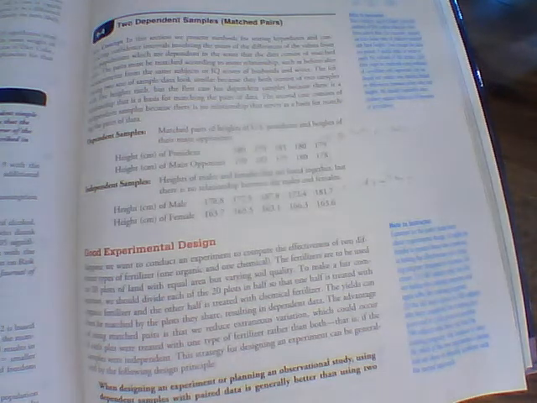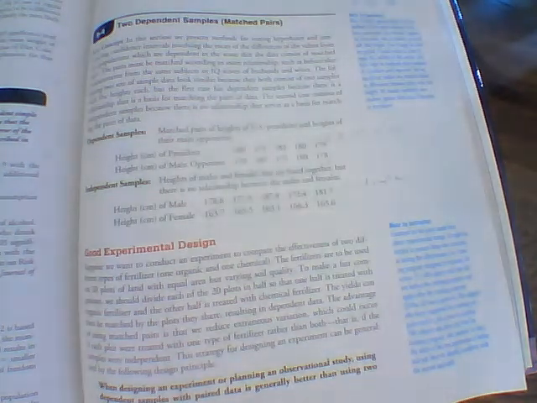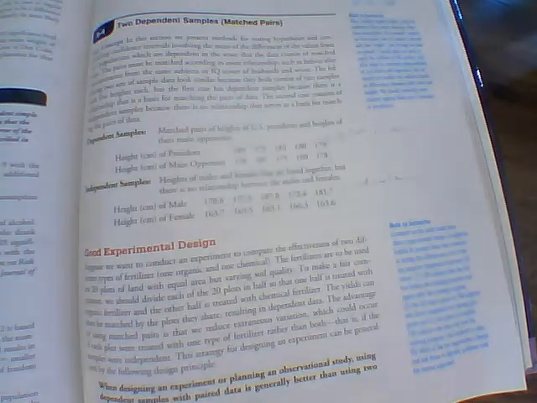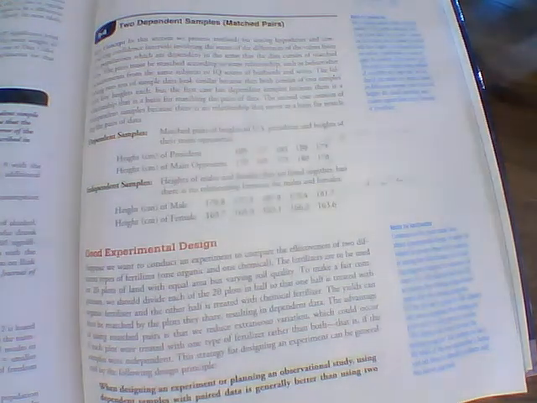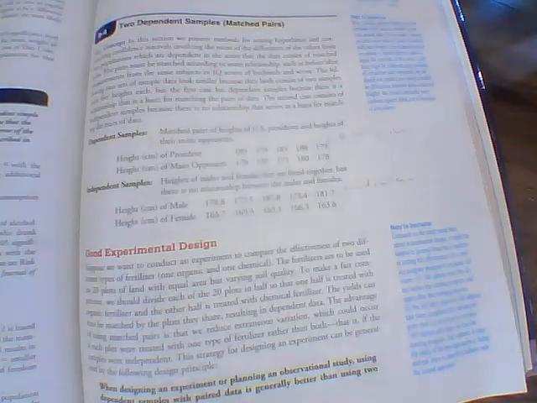Elementary statistics, section 9.4, two dependent samples, matched pairs. So once again, in the previous section, we talked about making conclusions about the mean of two populations and the comparison of it as independent, meaning there was nothing in common with them. Now we're going to talk about matching the pairs. So basically, there's going to be some sort of matching here.